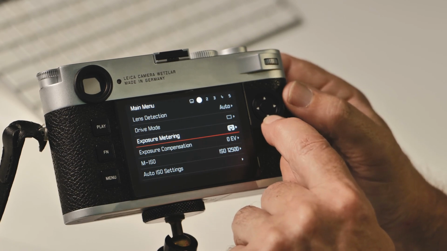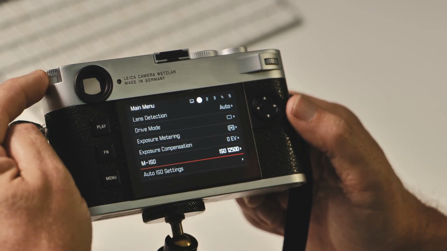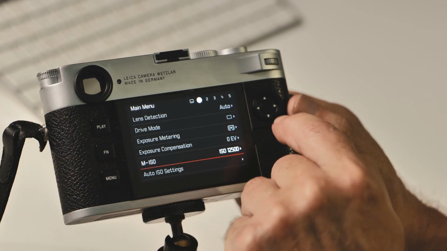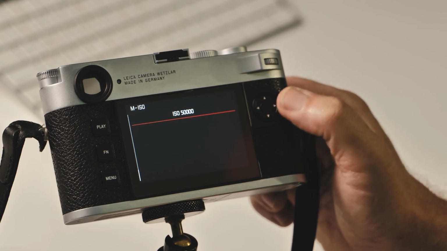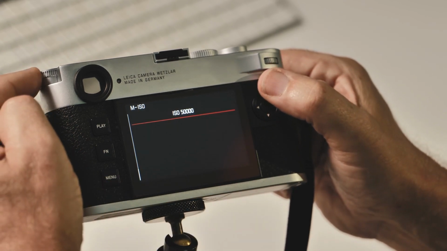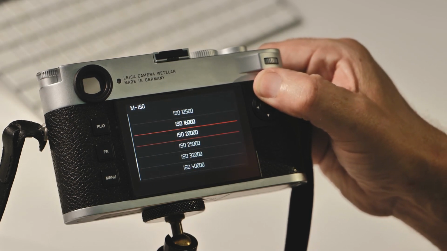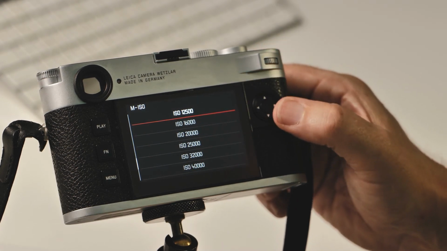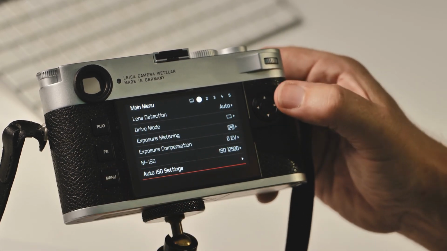Exposure compensation we've talked about. M ISO, this is when you have the ISO dial, which is here, set to M, and then you choose the ISO in here. And this allows you to go to the much higher settings, right the way up to 50,000. The dial on here is only limited in the number of settings that you can use. There's only so much space on the dial. If you want to go above or below, you have to go to M ISO.